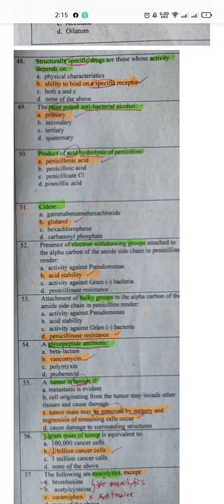Number 52, presence of electron withdrawing groups attached to the alpha carbon of the amide side chain in penicillins render acid stability. So, the presence of electron withdrawing groups attached to alpha carbon of the amide in penicillins render acid stability.